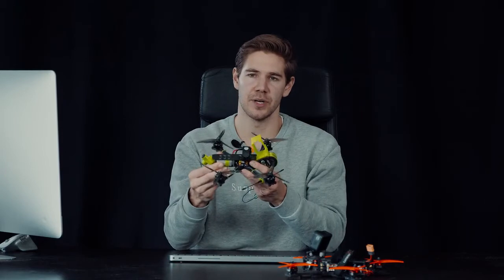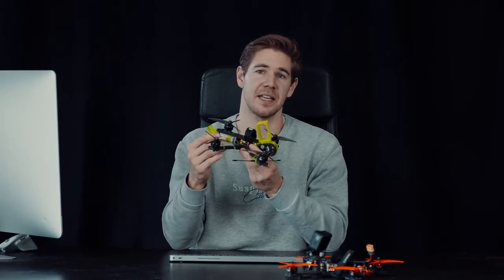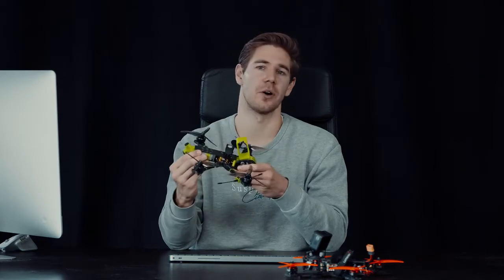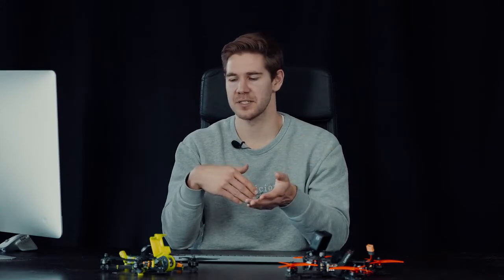Probably when you did some research on the internet, or you have seen people mentioning these words, VTX, RX, Crossfire, what do they mean? The first thing you have to understand, if you want to use the DJI Airunit, is that it has both inside, the VTX and the RX. And what do these words mean? So VTX is video transmitter, and RX is radio receiver.